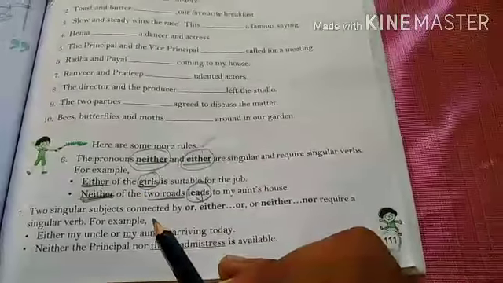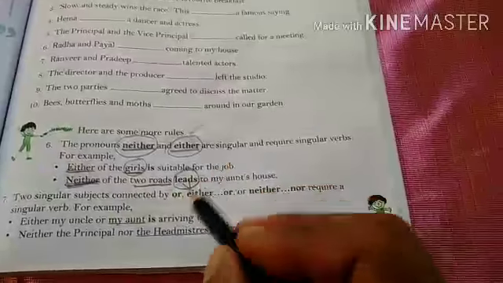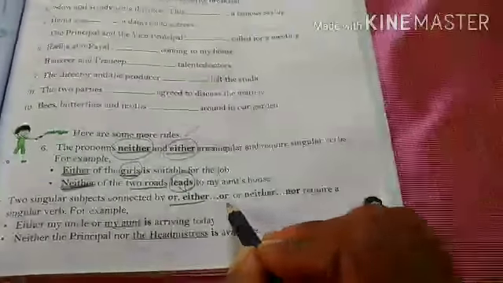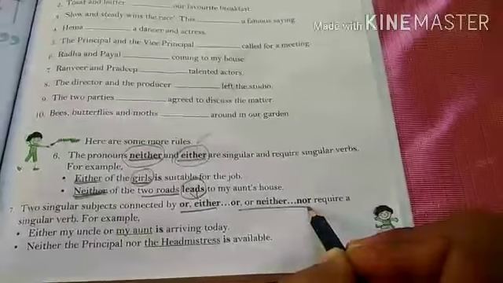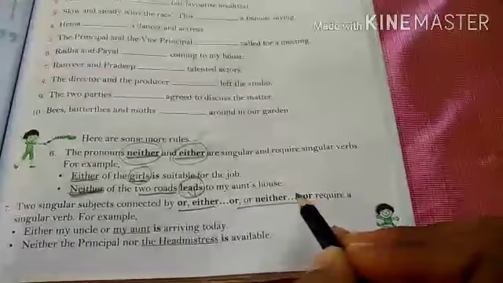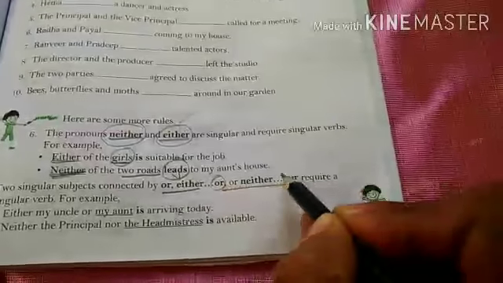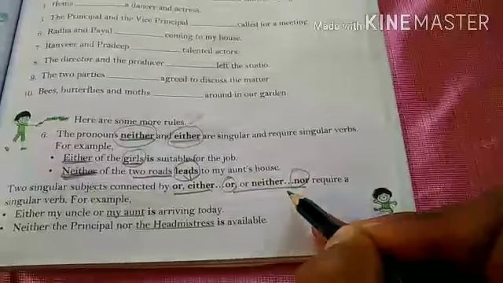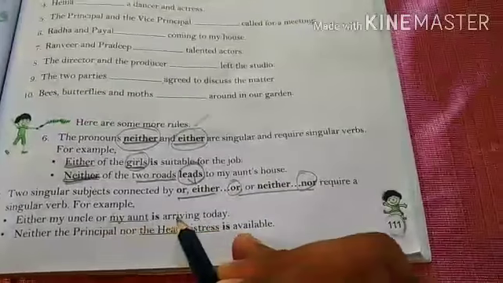Okay, but when two singular subjects are joined by the conjunctions either or neither nor, it depends upon the second verb, second subject, second noun that comes after or and nor. We use accordingly the number of verbs. Like either my uncle or my aunt is arriving today.